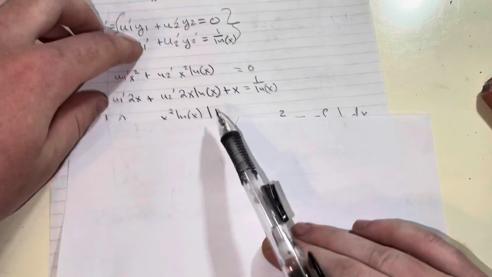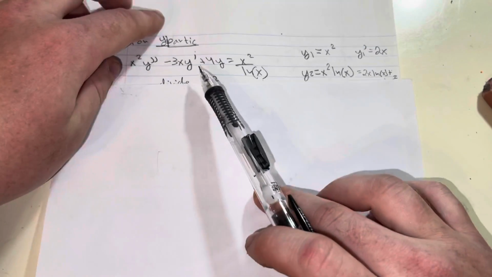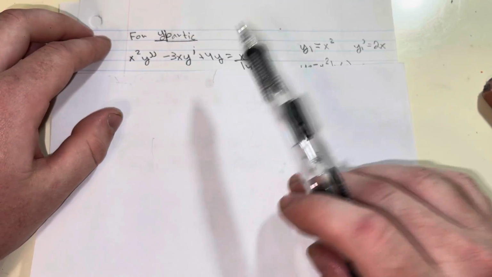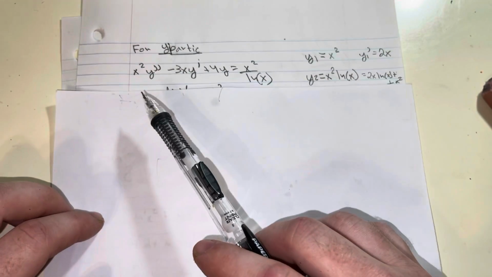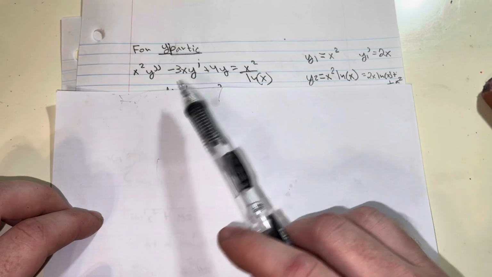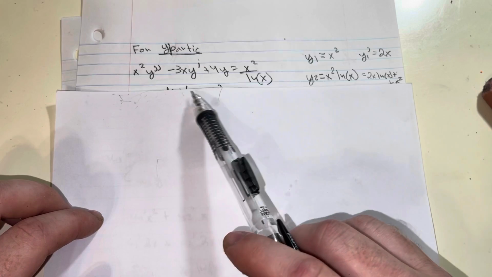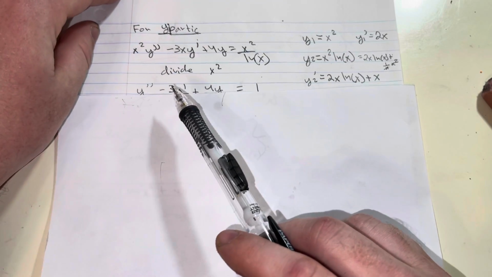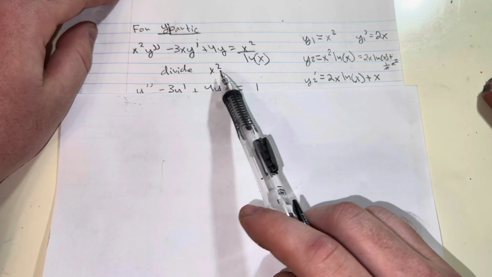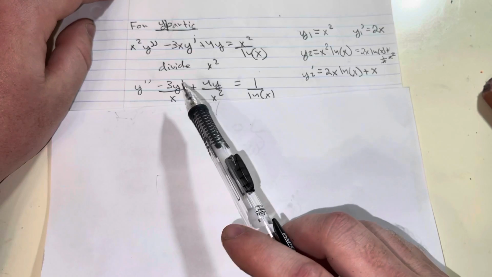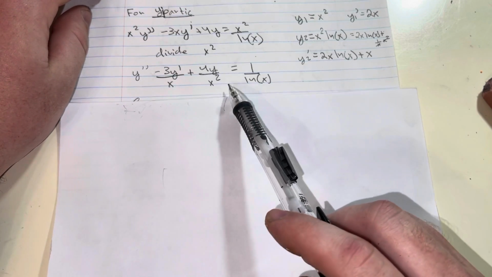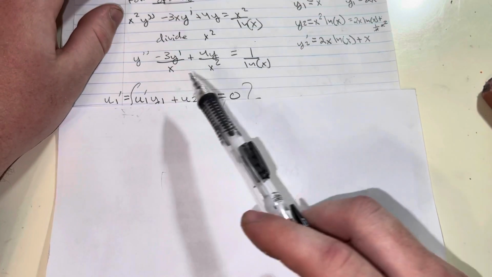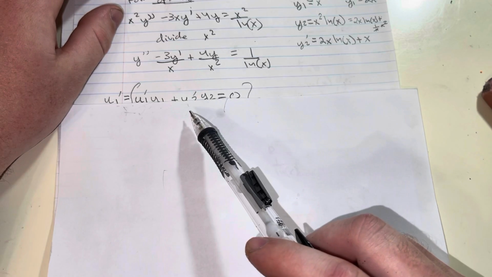Now let's go ahead and do the particular solution. To get our particular, we have x^2 y double prime, basically our equation, and I'll divide it by x^2 to get into the right form so we can actually solve this. This is what we get once we do that.